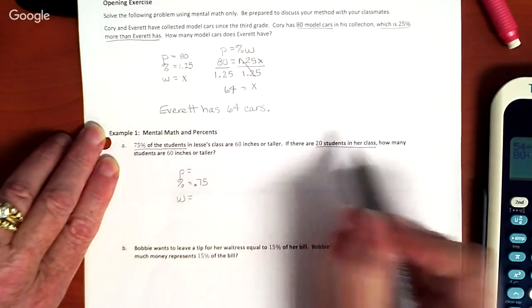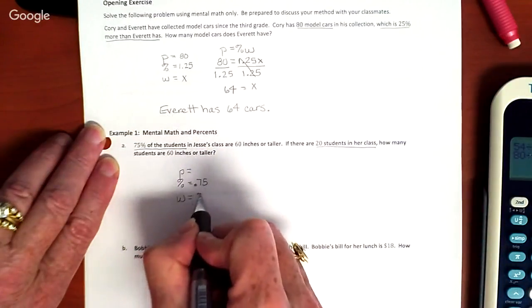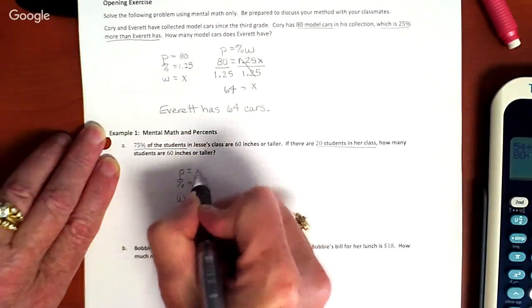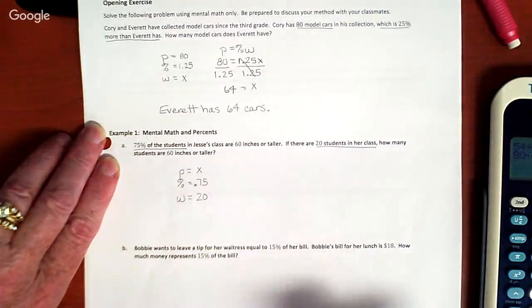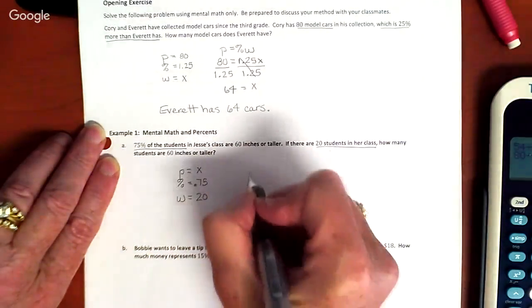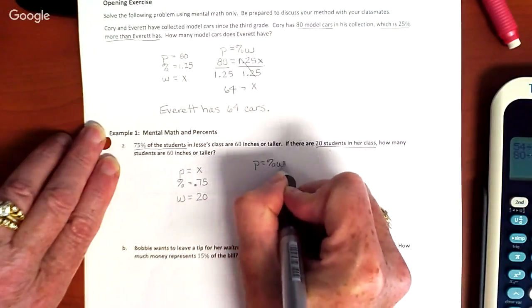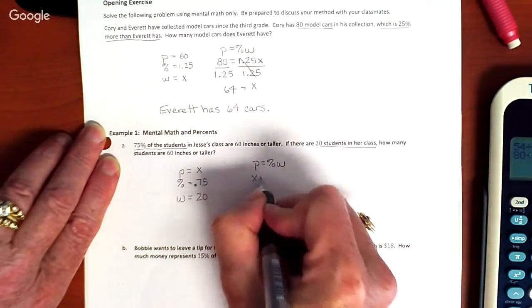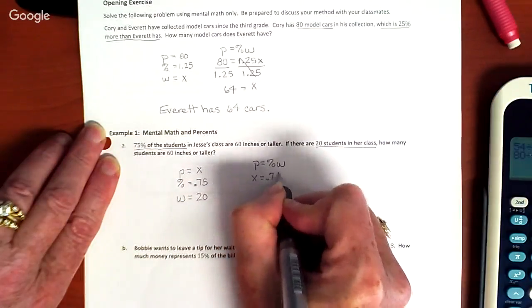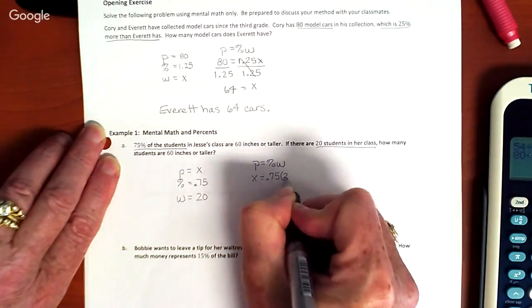There are 20 students in her class, that's our whole, and we want to know how many of them are 60 inches or taller. So we have P equals percent times W. So X equals 0.75 times 20.